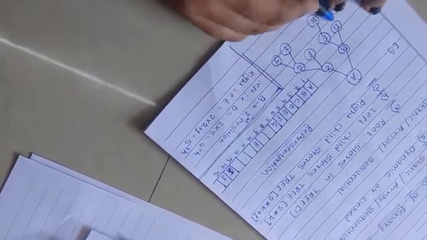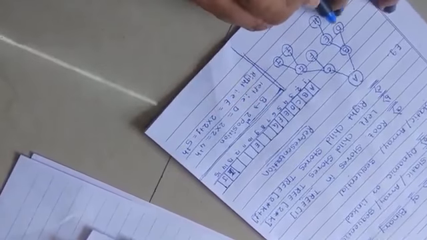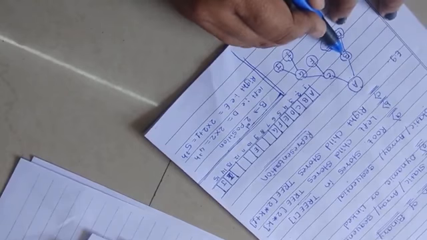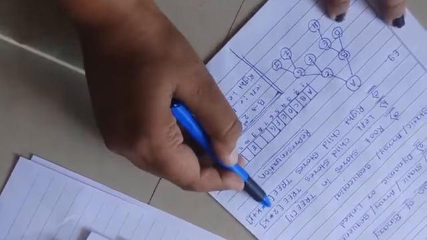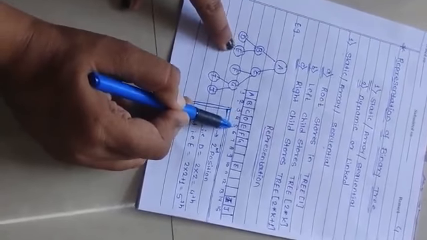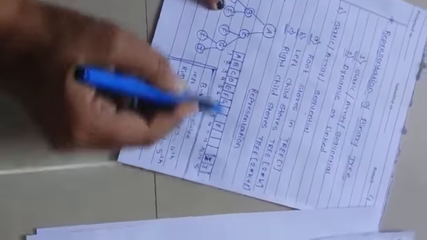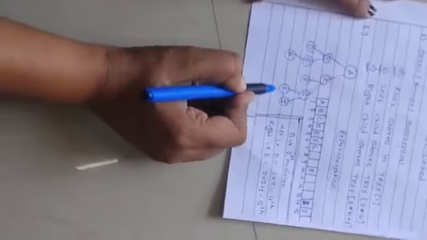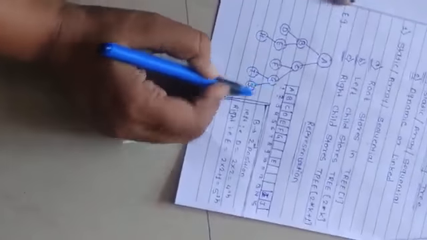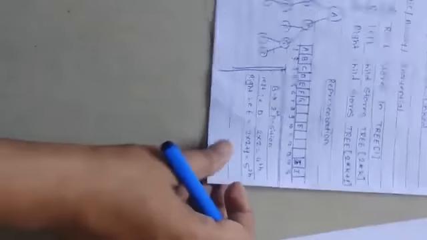In a similar way, D is stored at the fourth position because the parent node of D is B and B is stored at the second position. D is the left child, so we store it at 2 into K, that is 2 into 2, that is the fourth position. And E is stored at the fifth position because 2 into 2 plus 1 is the fifth position. And so on. Similarly, F is stored at the sixth position, G at the seventh position, H at the ninth position, I at the 14th position, and J at the 15th position respectively.